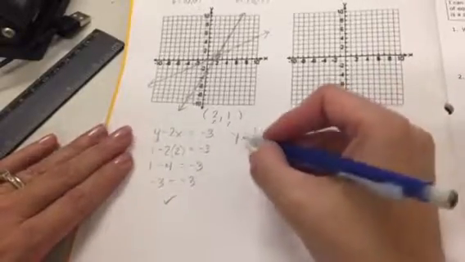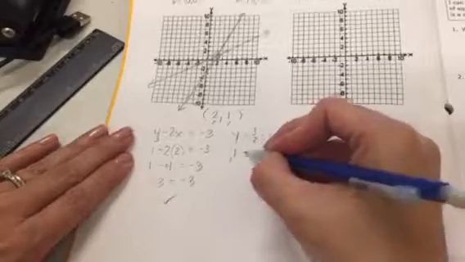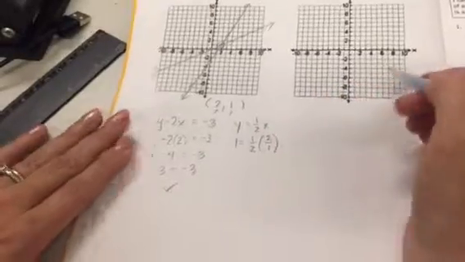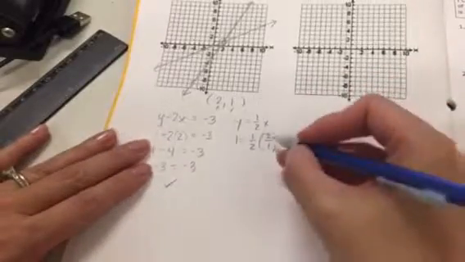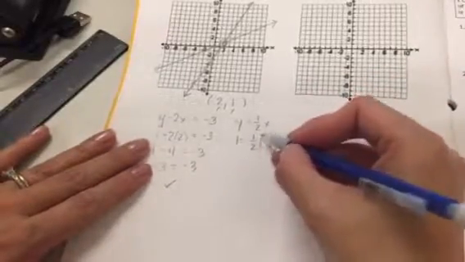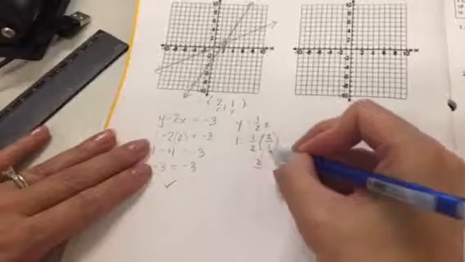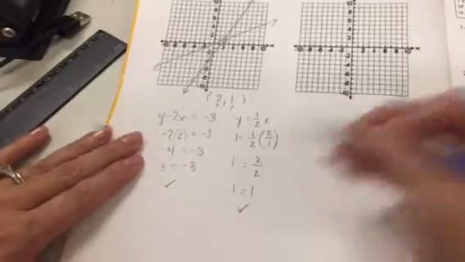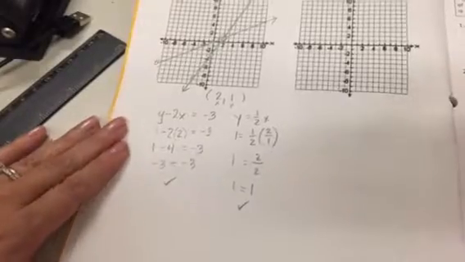Now I'm going to check in this one. In place of y, I'm going to put a 1, and in place of x, I'm going to put a 2. I'll make it a fraction just so it's easier. 1 times 2 is 2, 2 times 1 is 2. 2 over 2 is 1, so that one also checks, so I know I did that right.